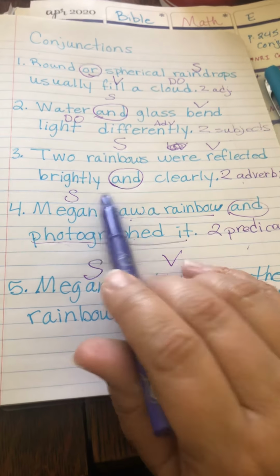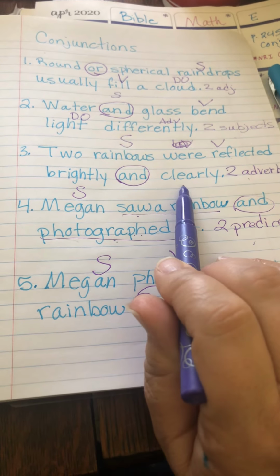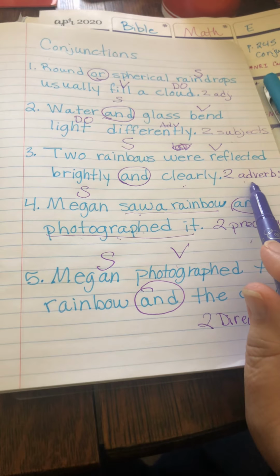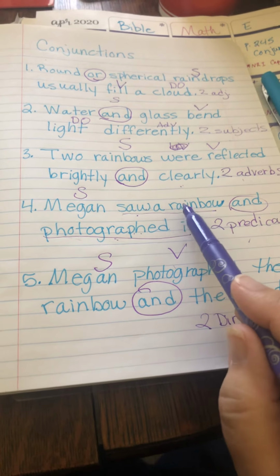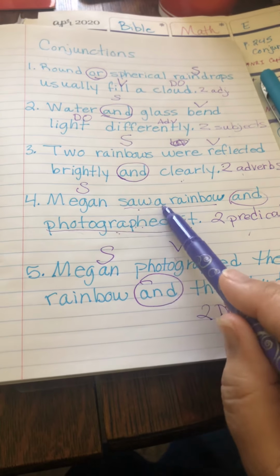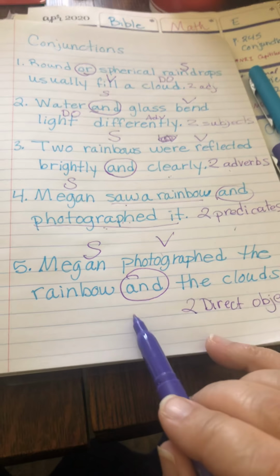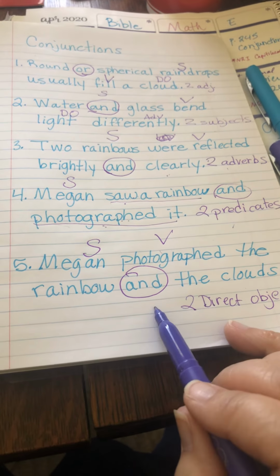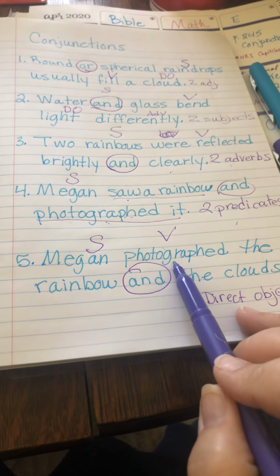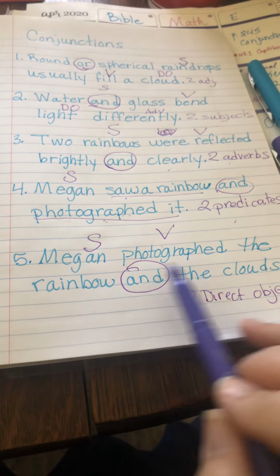If you're combining two things that describe something and they're describing the verb, you're joining two adverbs. You can join two predicates if the subject of the sentence is doing two things. You also can have two direct objects if the person and their action happen to two things.